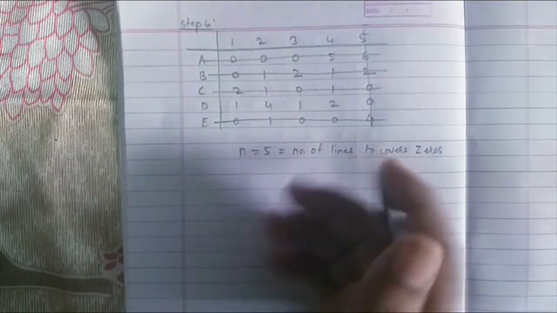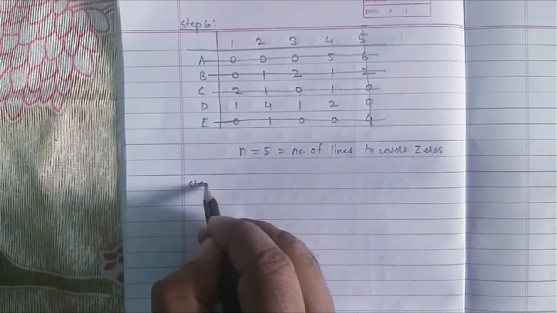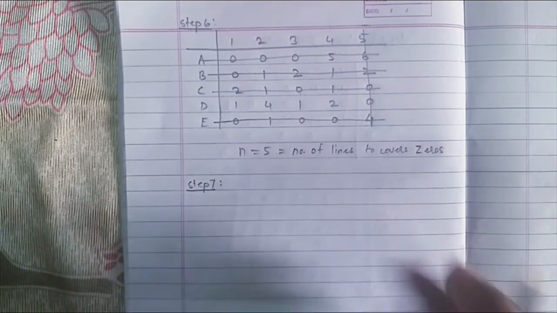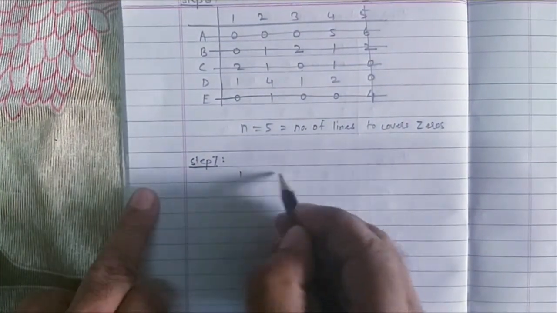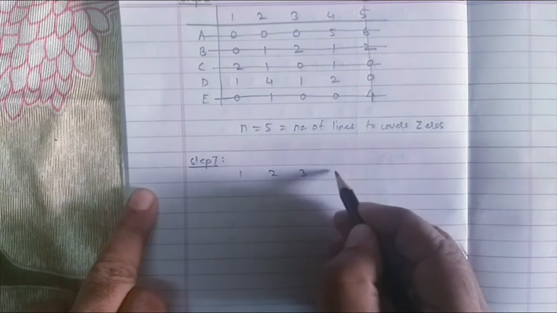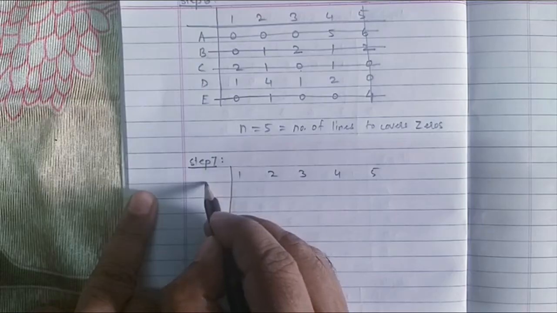So the next step would be to do the assignment, step number 7 in this example. For that I need to rewrite this matrix again so that we can perform the assignment properly.